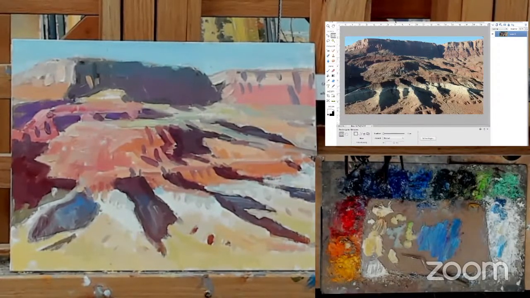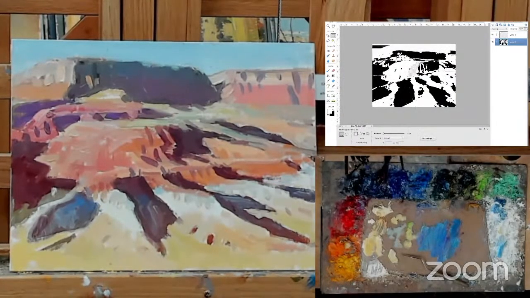Yeah, and that's basically the power of using Photoshop and figuring out your notan. I'm really focusing on the contour and the character of these shapes here, and the overall mass.